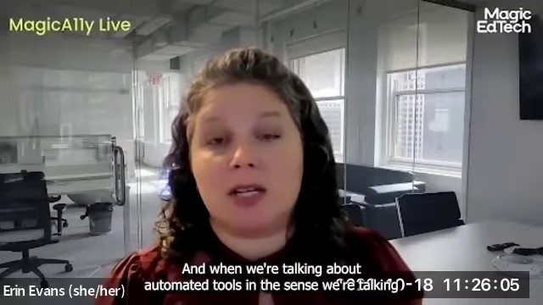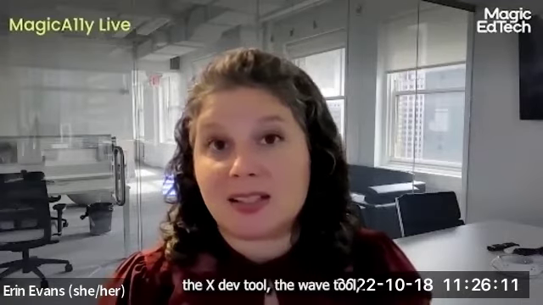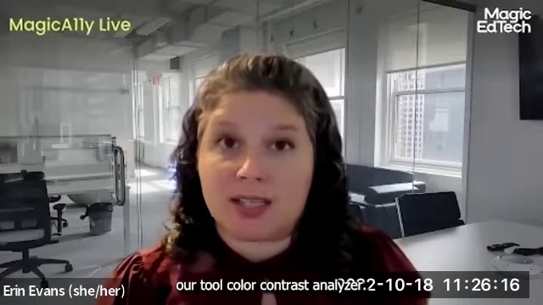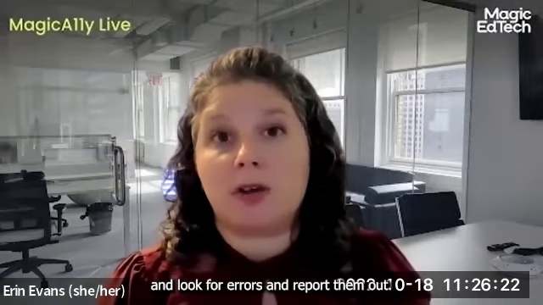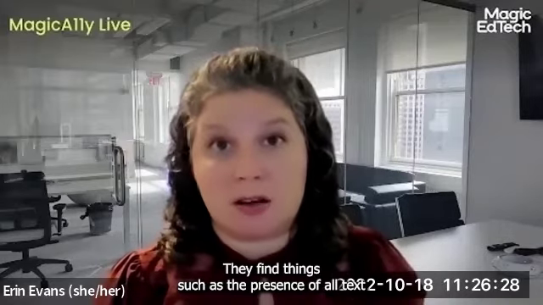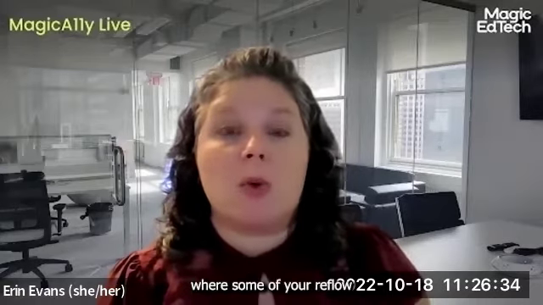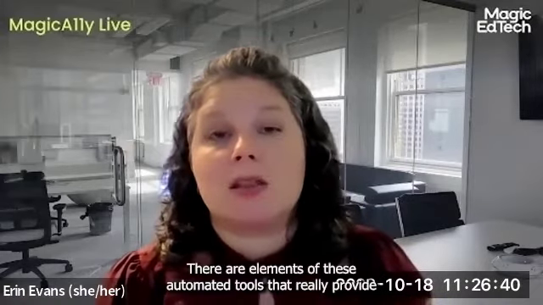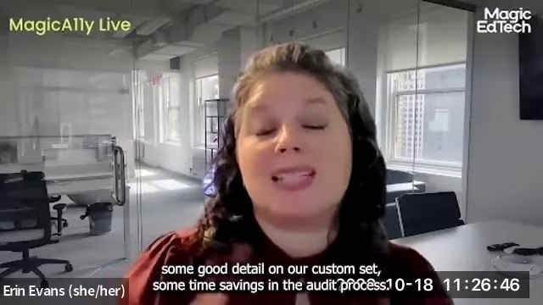When we're talking about automated tools in this sense, we're talking about some of the web development tools like the Axe DevTools, the WAVE tool, ARC Toolkit, and Color Contrast Analyzer. These are technical tools that can go through your product and look for errors and report them out. They will find things such as the presence of alt text, where the colors may not meet the contrast requirements, or where your text reflow might not work.